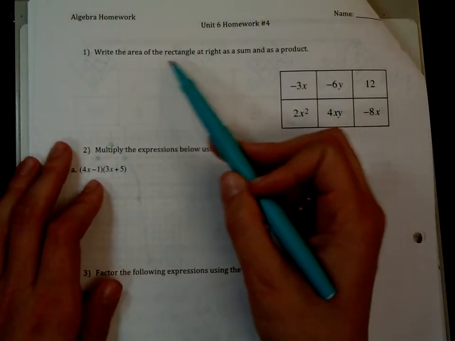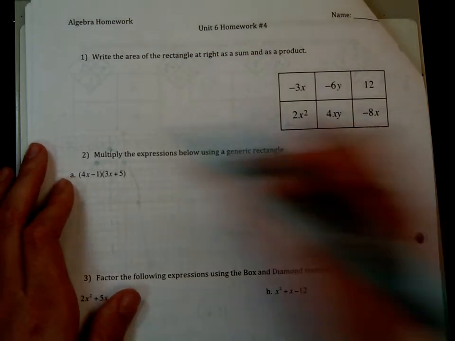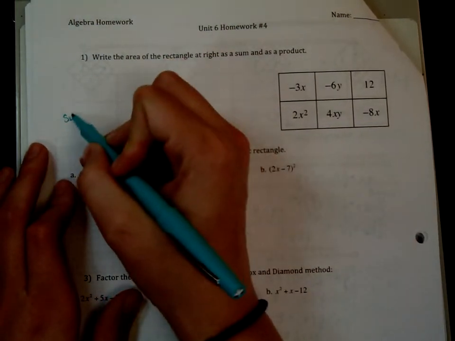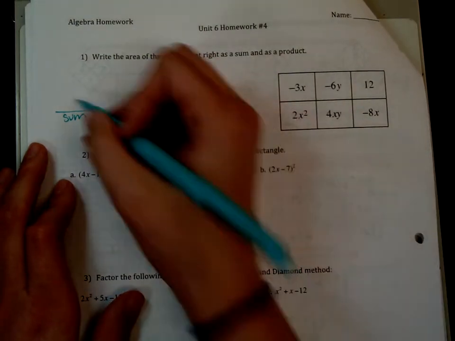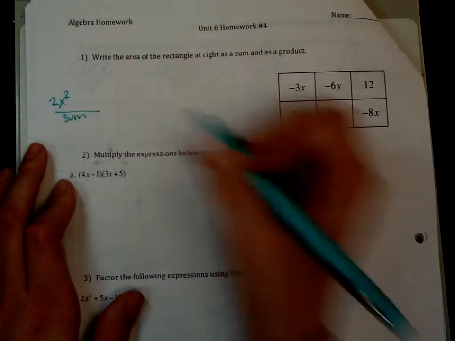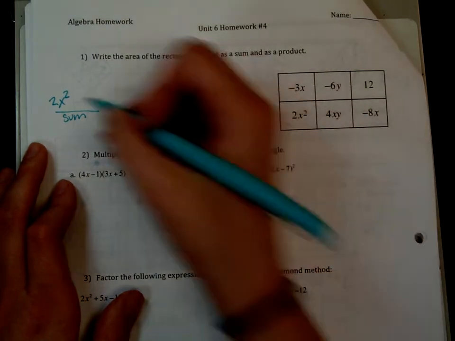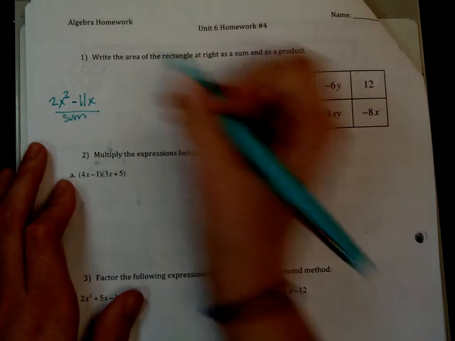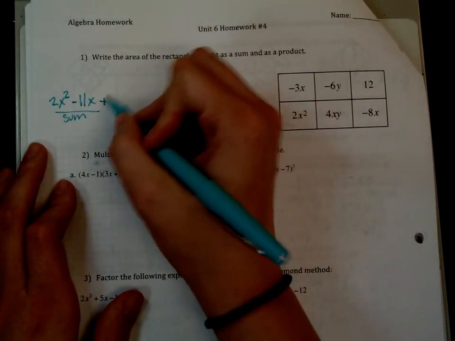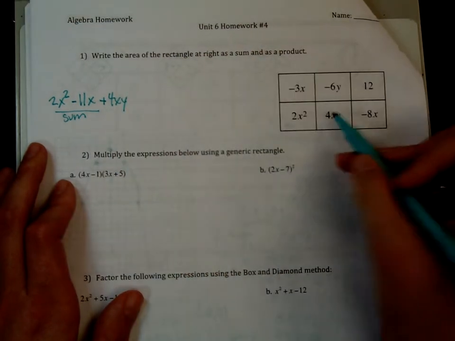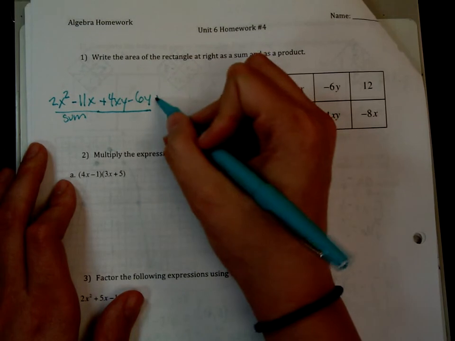Write the area of the rectangle at right as a sum and as a product. So first I'll write it as a sum. So that's going to be 2x squared. And I've got negative 3x and negative 8x, so that's minus 11x, plus 4xy, minus 6y, plus 12.